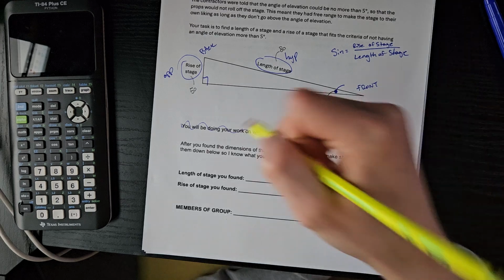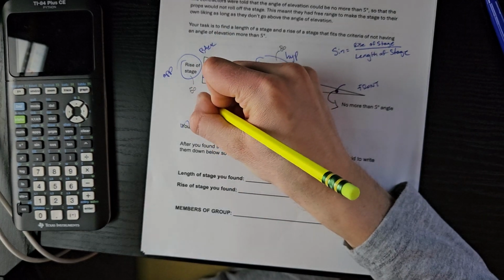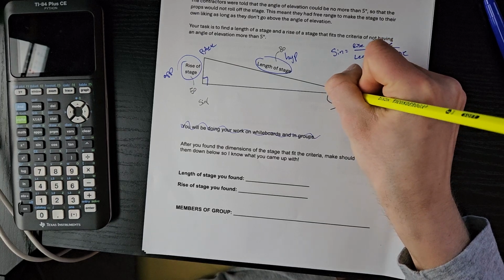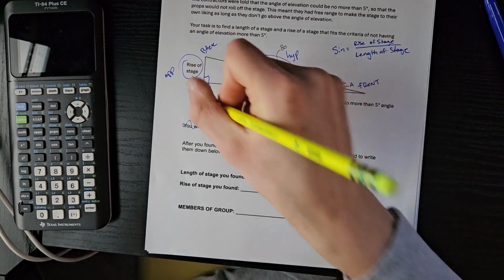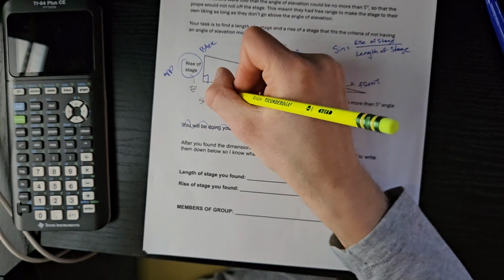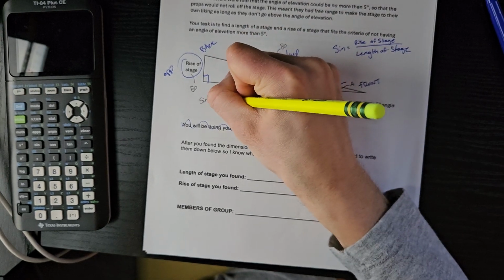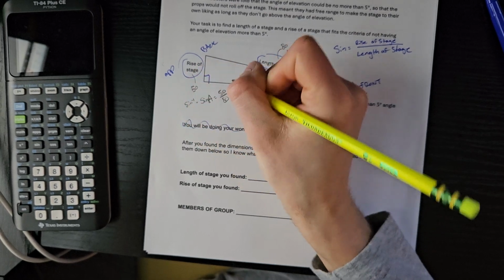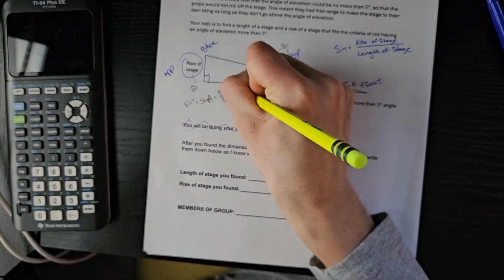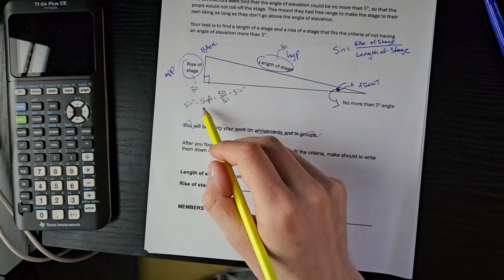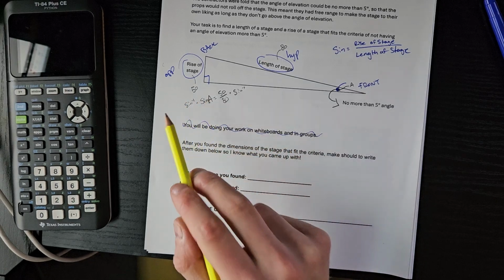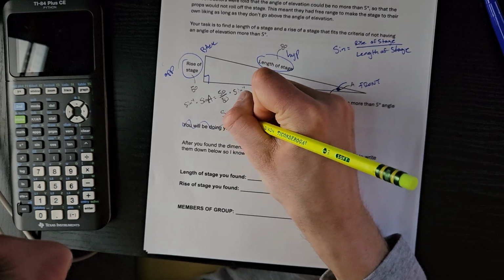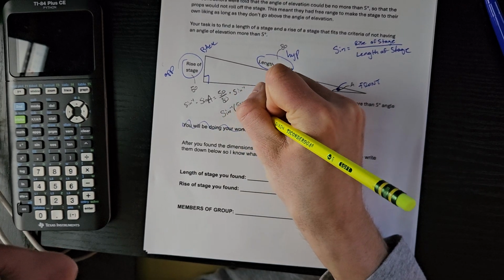So when I set this up, I would have sine of, let's just say angle A, which is equal to 50 over 80, opposite over hypotenuse. Because I'm trying to find an angle measure, I have to take the inverse of this sine. I would end up with sine inverse of 50 over 80.